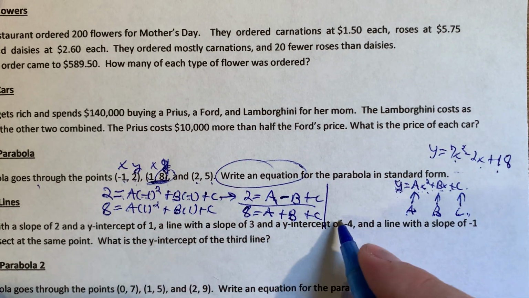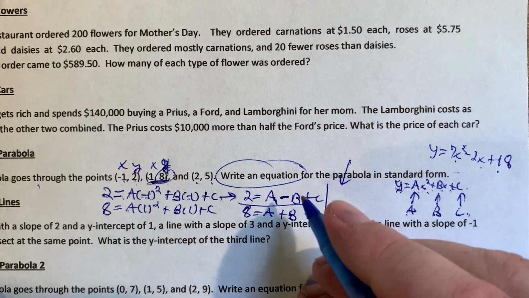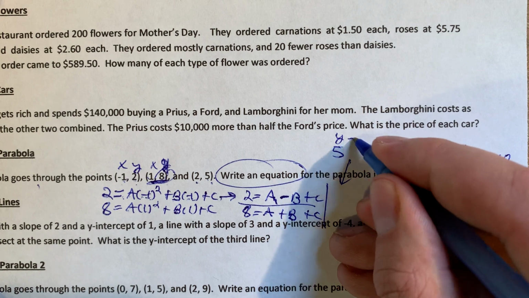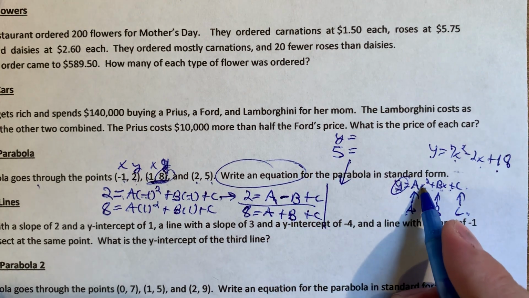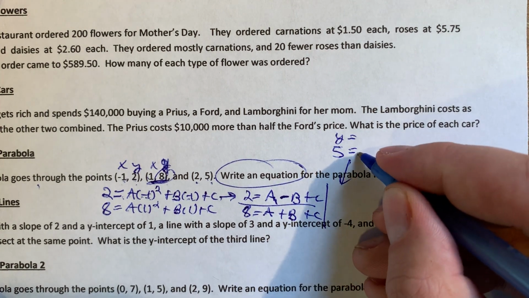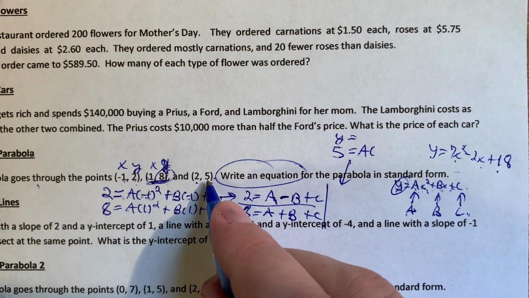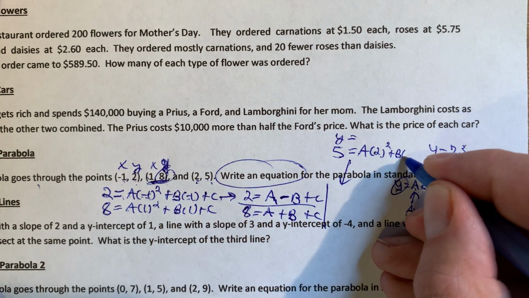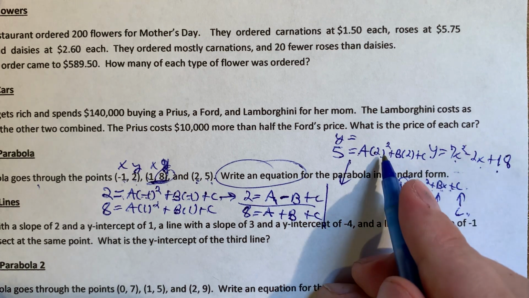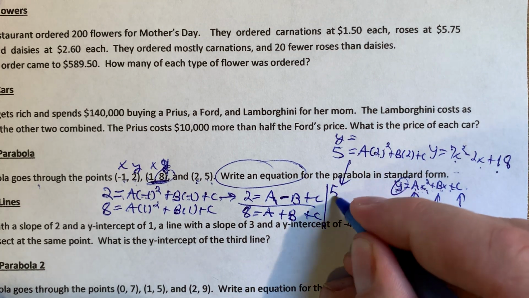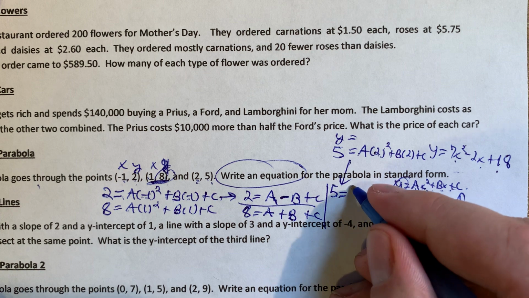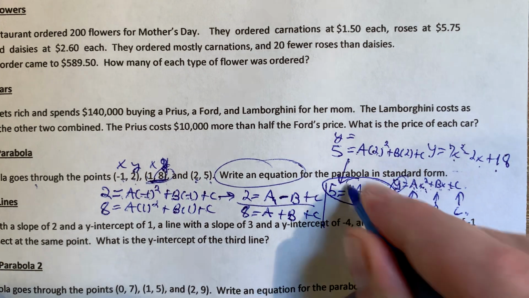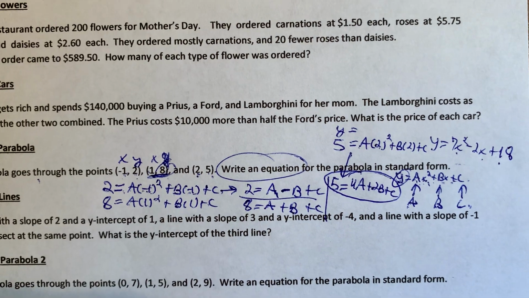And our last equation will be from this point. Go ahead and try that on your own also. And hopefully we notice that the y will be 5. So 5 equals, that's y equals ax squared, so a times x is going to be 2. So 2 squared plus b times 2 plus c. 2 squared is 4. So 5 equals 4a plus 2b plus c. That's the simplified way to write it. All right, I think we're going to stop there, guys.